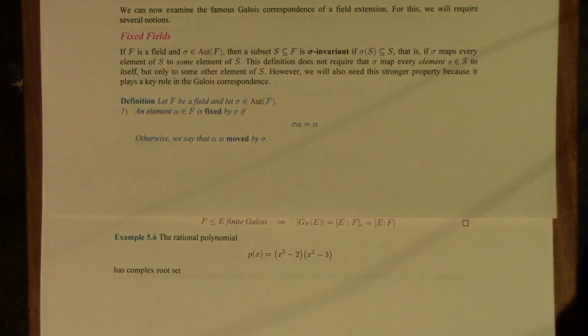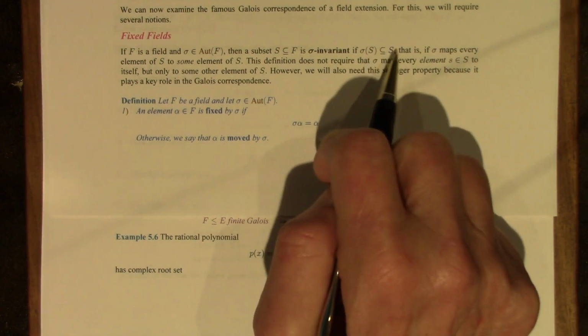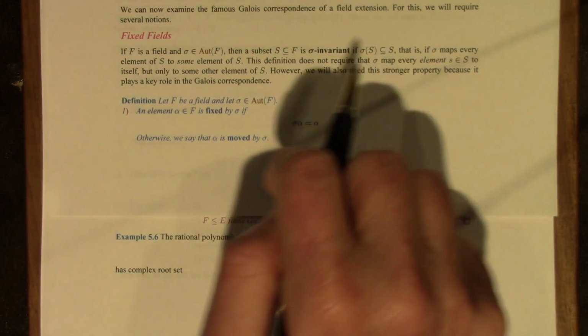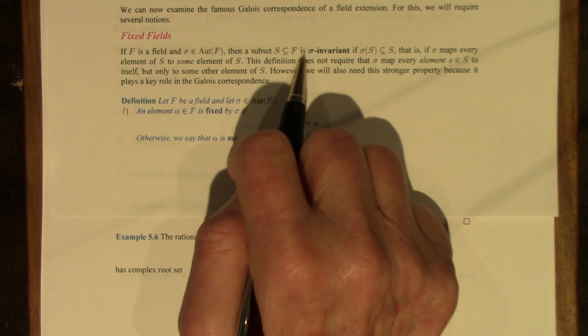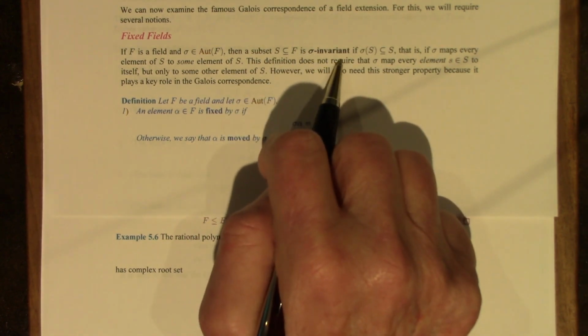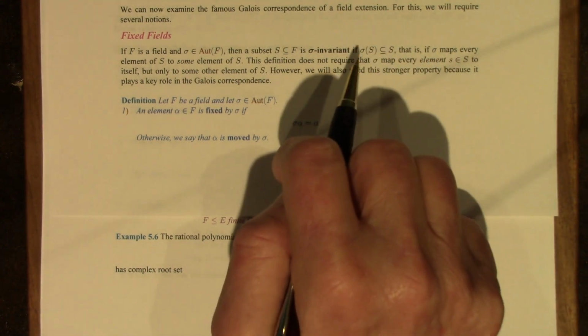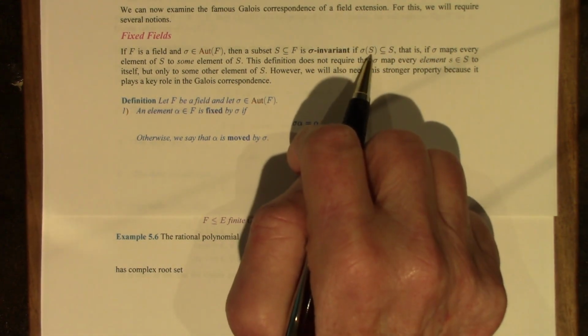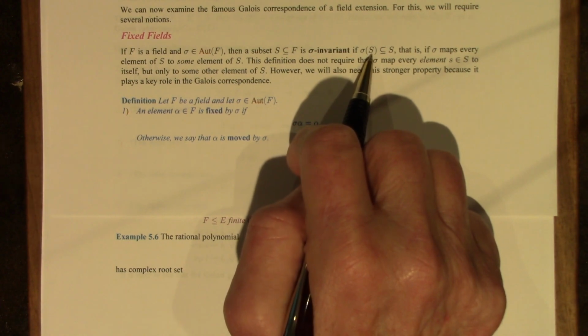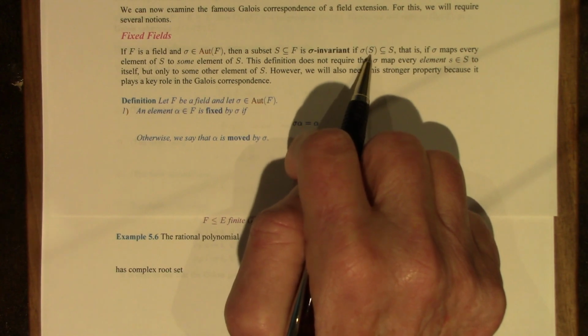F, then sigma can act on S in two different interesting ways. It can send the set S into itself. Sigma of S is contained in S. When that happens, we say S is sigma invariant. So sigma maps every element of the set S to an element of the set S. It doesn't have to be the same element. It just has to stay within the set S.